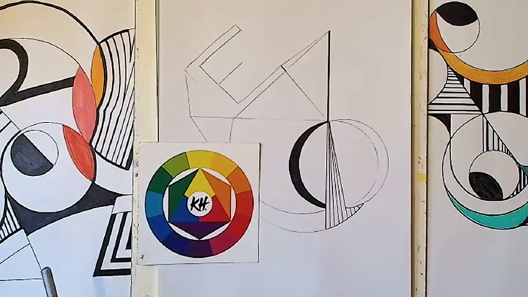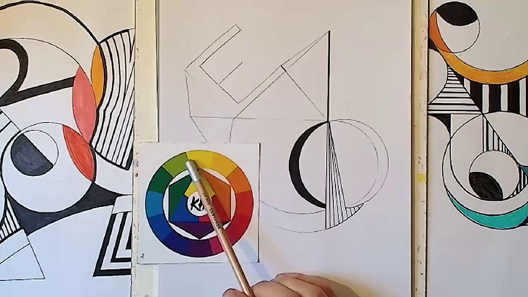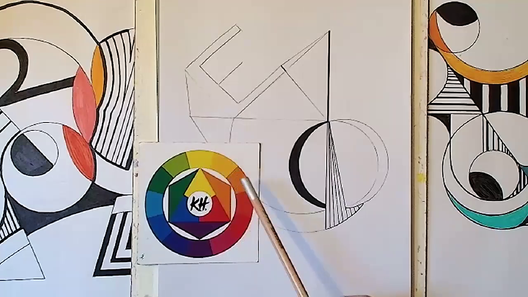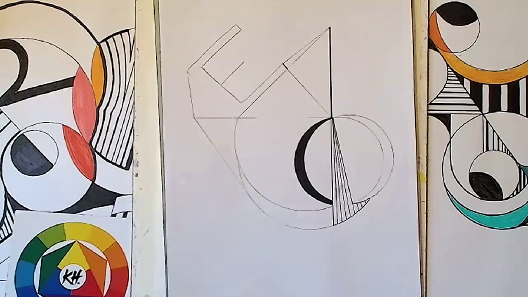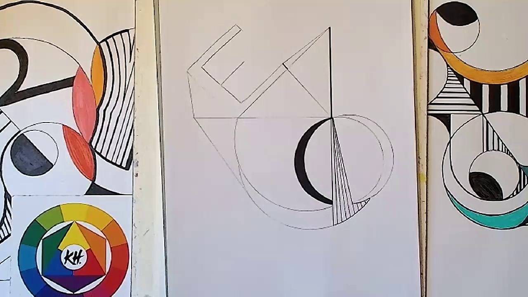Or like on this left side drawing, you use the colors that are standing close to each other. Yellow, orange, red. Or I take red, pink, and purple. Or green and bluish, or light green and dark green. So the colors that are one next to another. Or basically, of course, you take your favorite color.